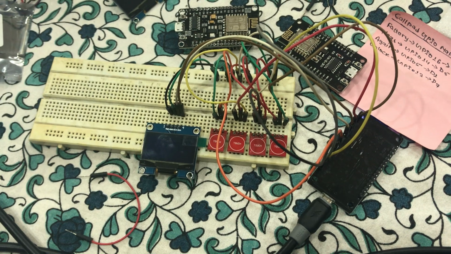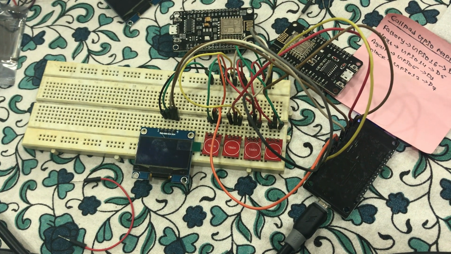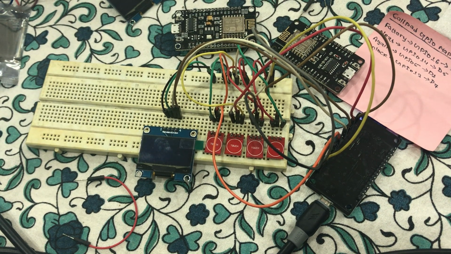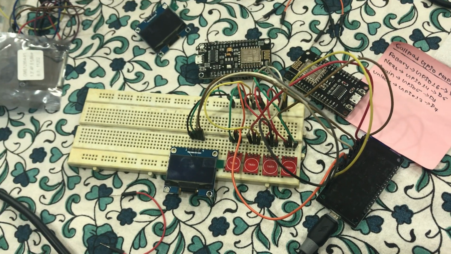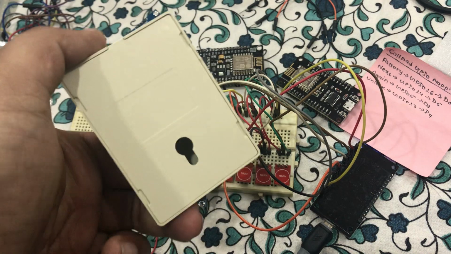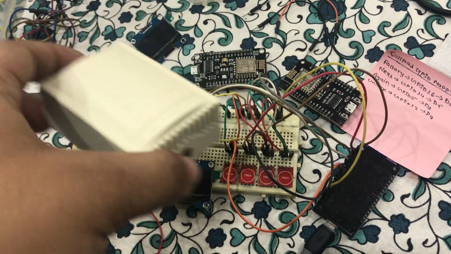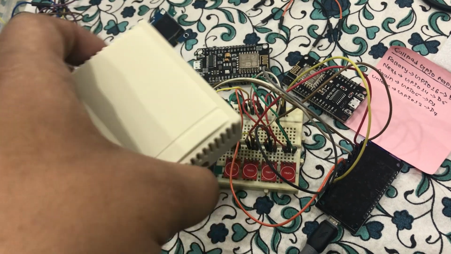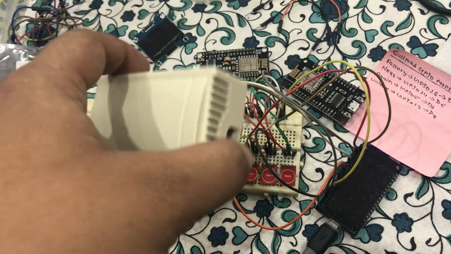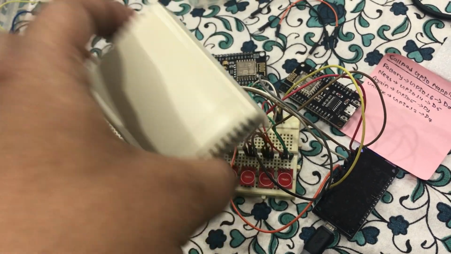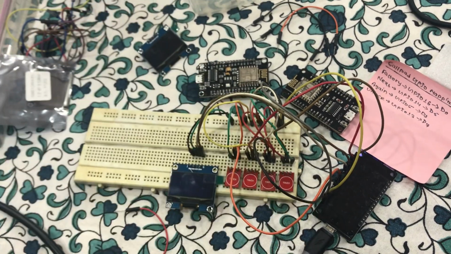So I will be back with the final product. Right now I'm just going to enclose these things in this prototype box. Okay, I'll test how the system works inside an enclosure, and then I'll be back with the main release of this product soon. Okay.